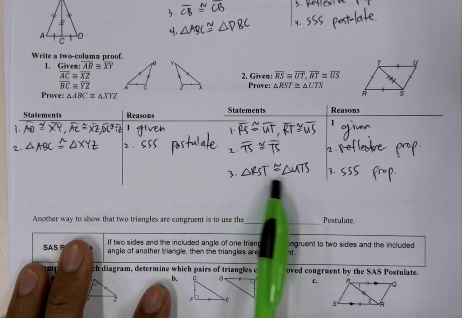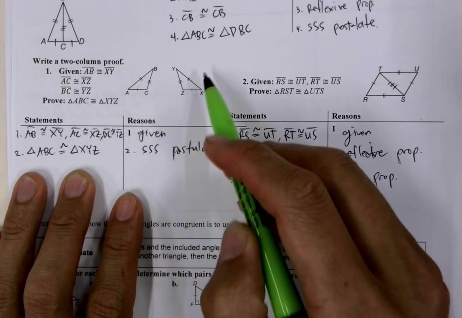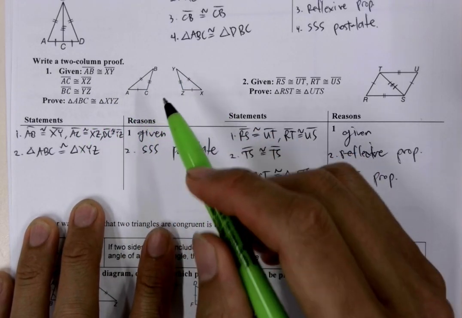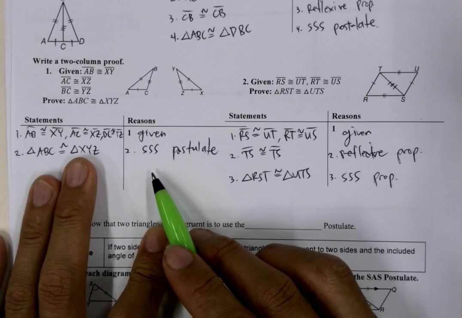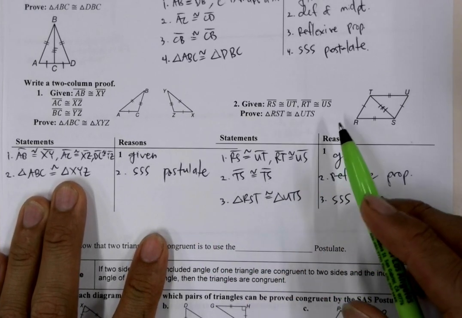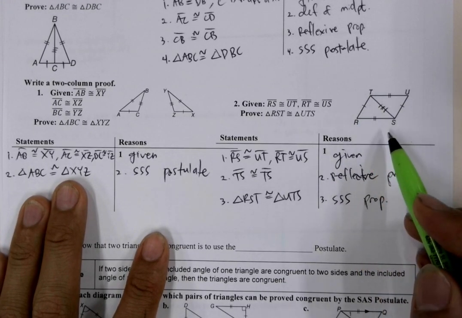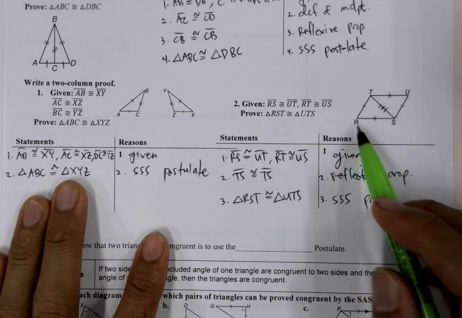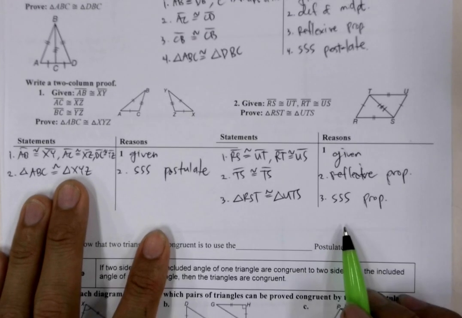Alright, so these are our two column proofs, and this one was pretty simple because they gave us that all the sides are congruent of the corresponding triangles. So we can go straight to the triangles are congruent via SSS. And then over here, all we had to do was show that TS is congruent to itself, and then we had all three sides congruent, so then we can go to triangles congruent via SSS.